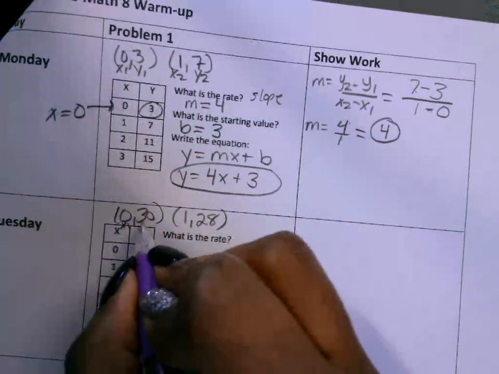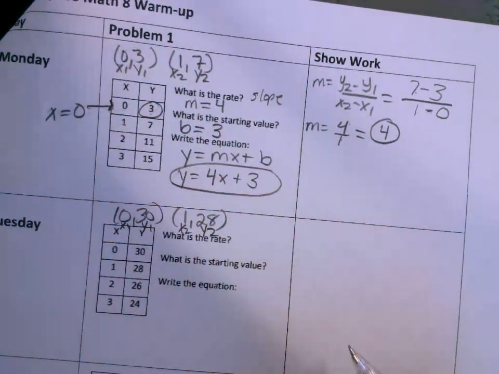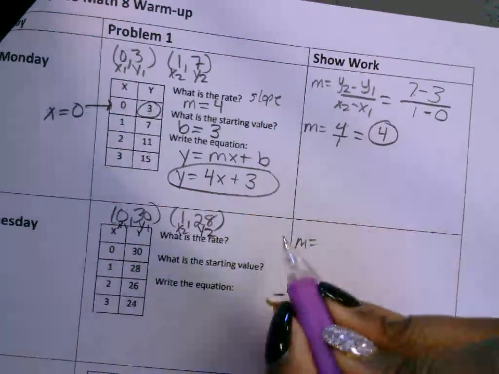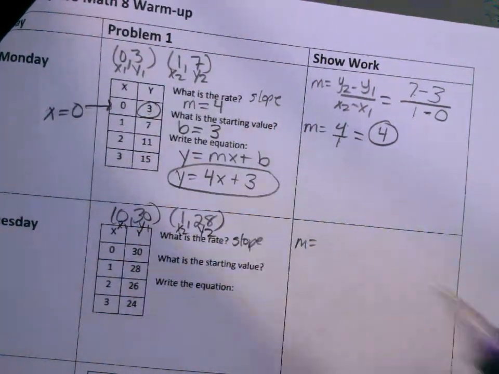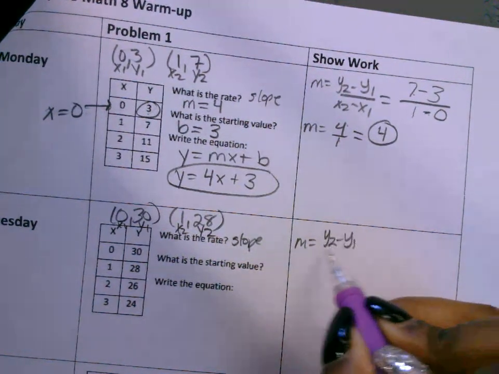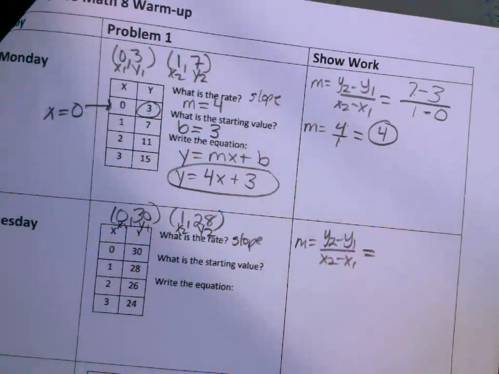This is x1, y1. This is x2, y2. We're going to use the slope formula to calculate the rate of change or slope. Rate of change and slope are synonyms. They mean the same thing. The slope or rate of change formula is y2 minus y1 over x2 minus x1.